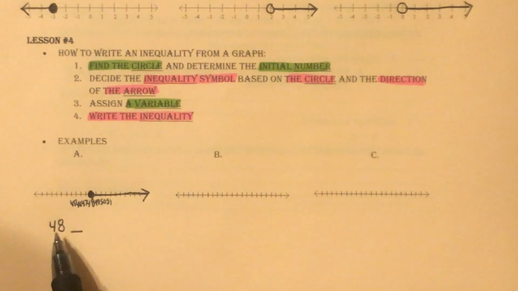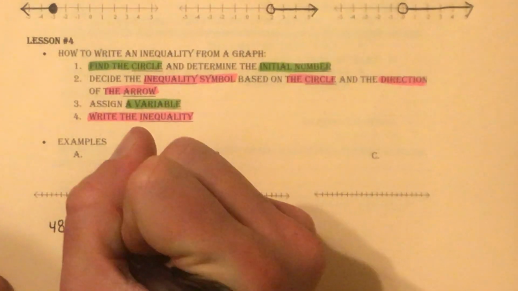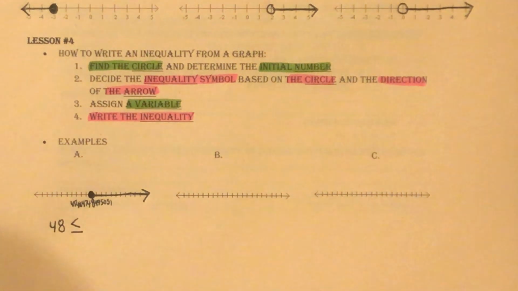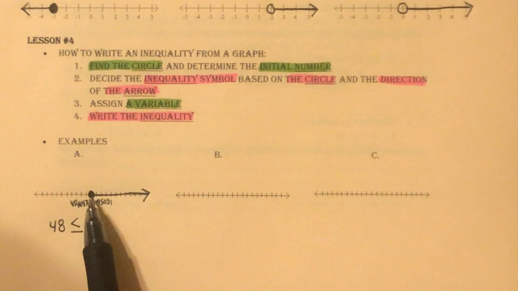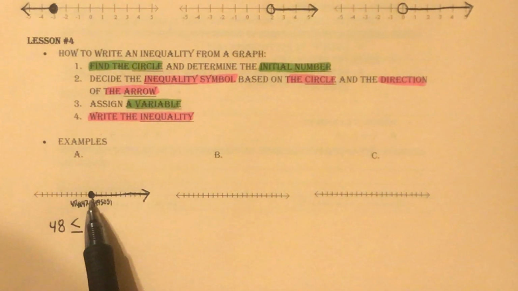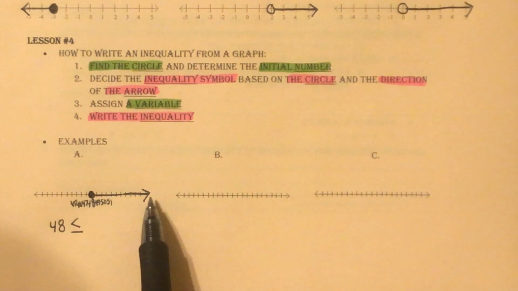Well, if you write your number first, the inequality symbol is always going to open in the direction of the arrow. But that only holds true if the number is written first. If I write the variable first, then it's going to go in the opposite direction. So I want to make sure that I pay attention to that. So because the arrow was going to the right, I know that my inequality symbol is going to open to the right. Because that means that 48 is less than everything moving towards the right, which is what this says, 48 and everything greater than that number.